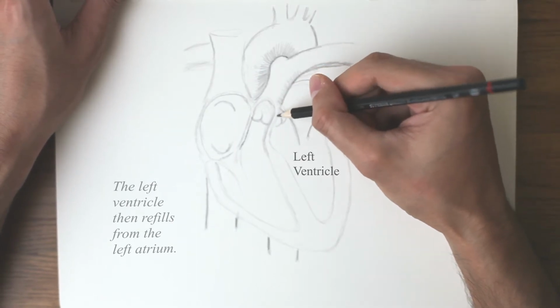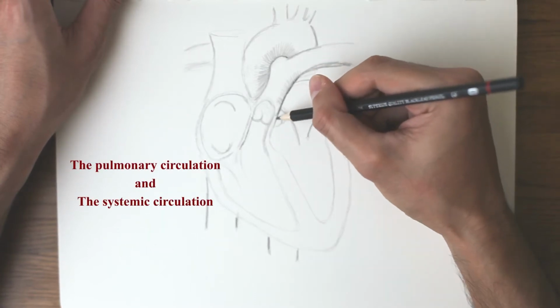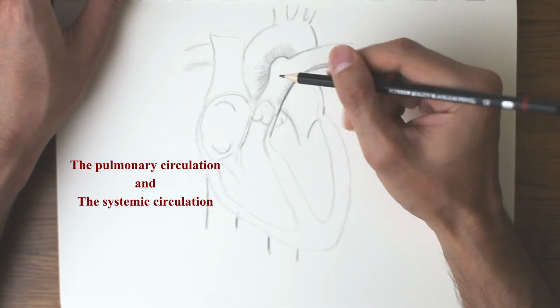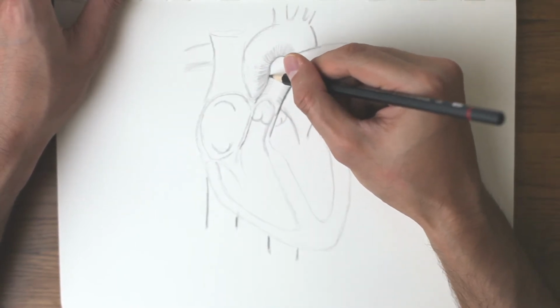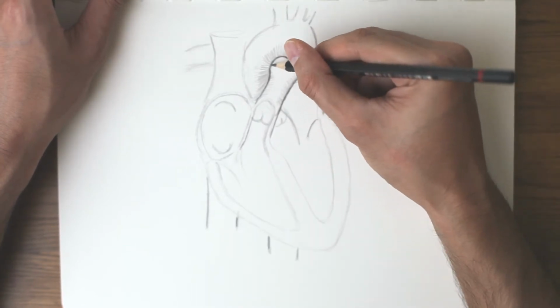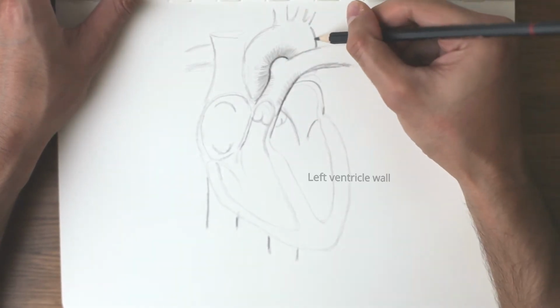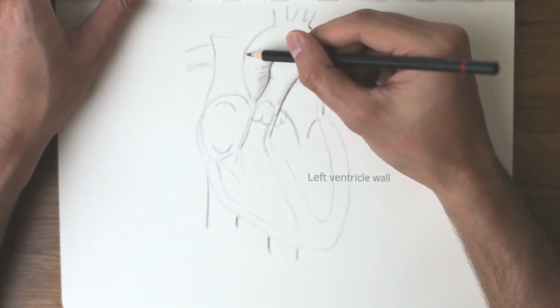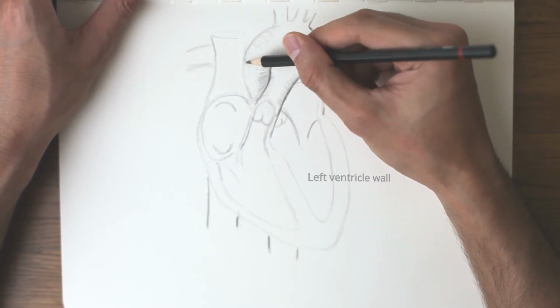Thus we can see two connected circulations, the pulmonary circulation and systemic circulation. As the left ventricle has much further to push its volume of blood, its wall is especially thicker and more powerful.